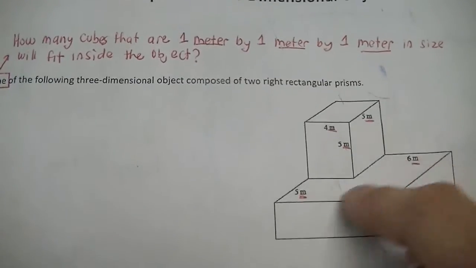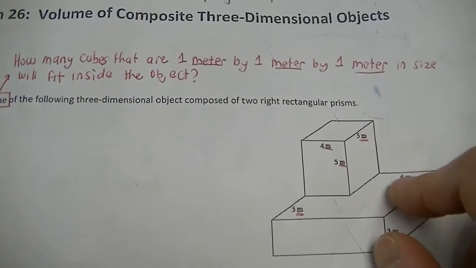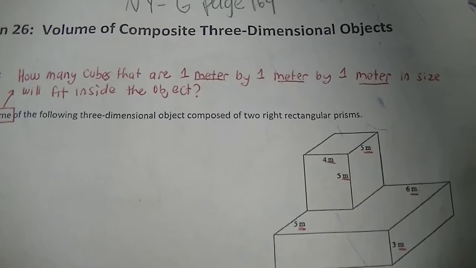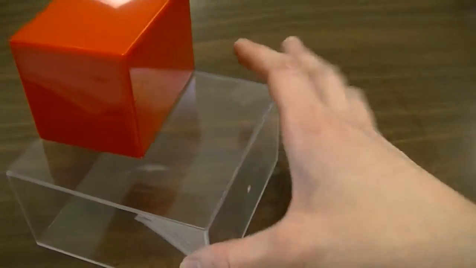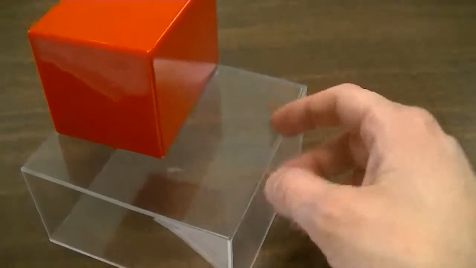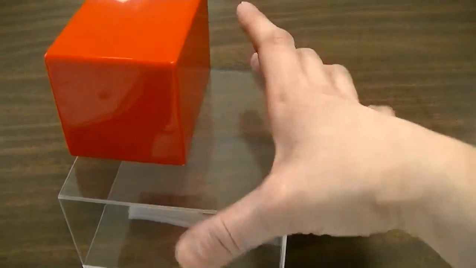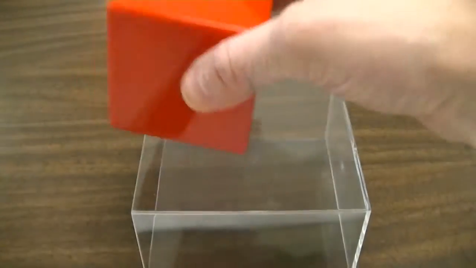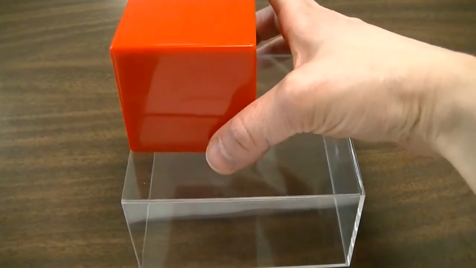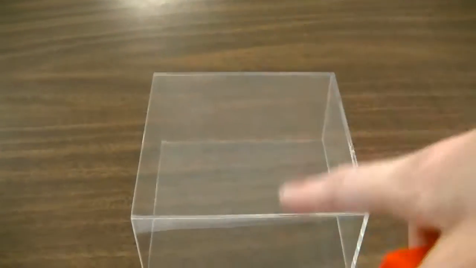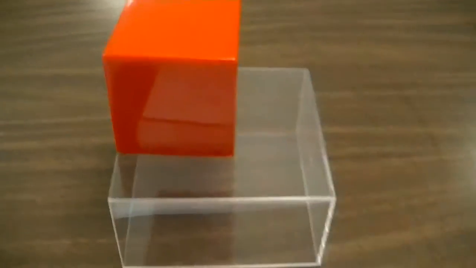So right here is the object, and I've also tried to simulate this with some of the manipulatives I have. It looks like this. You've got a rectangular prism right here, and then another one right there. So we're supposed to find how many 3D cubes fit inside not only this, but also this. That would mean we have to find the volume of this one and add it to the volume of this one right here.